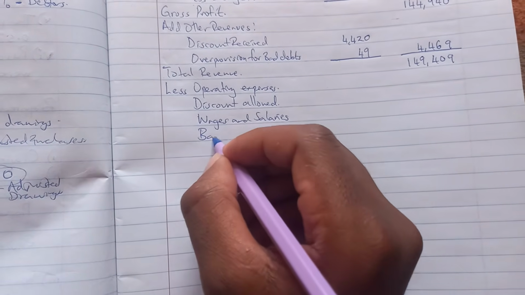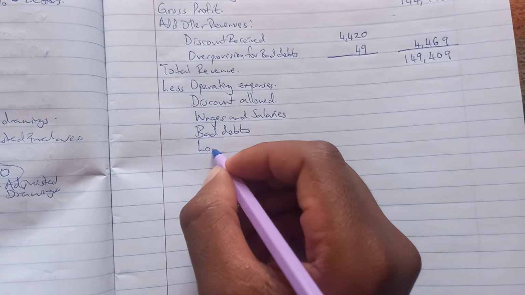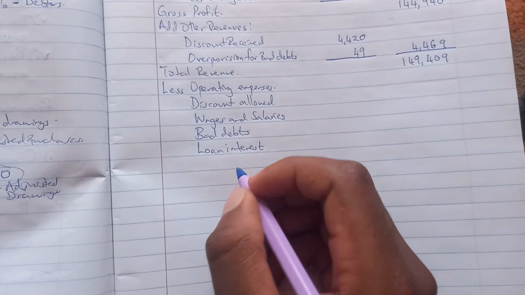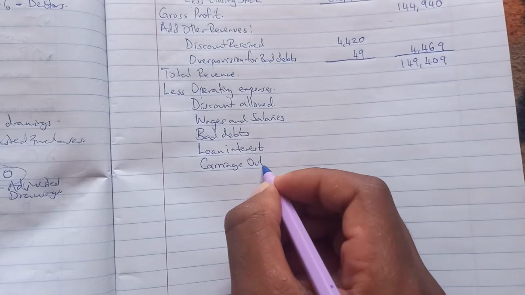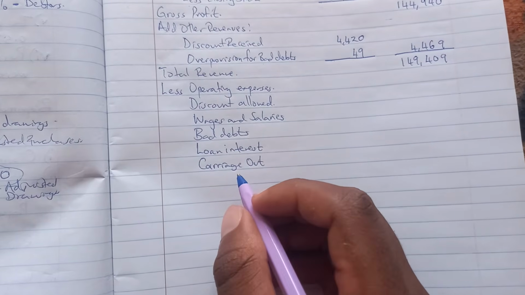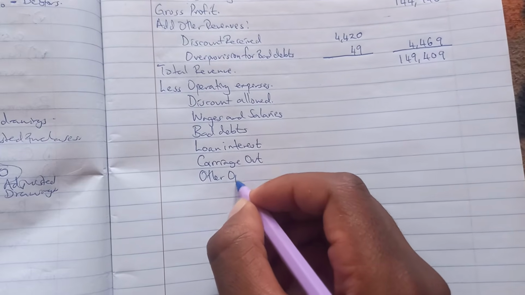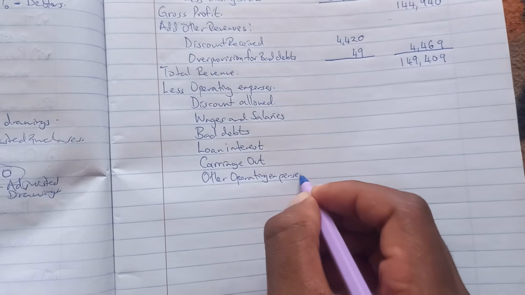Bad debts. We also have the loan interest. We have the carriage out. We also have the other operating expenses.